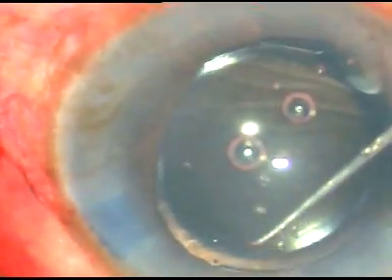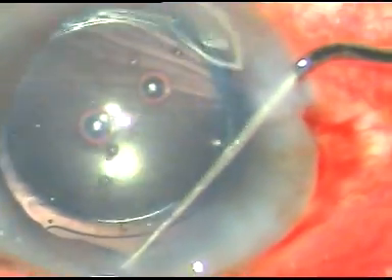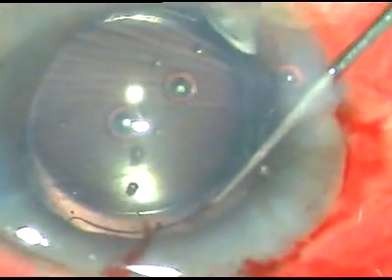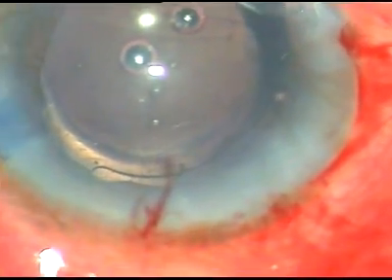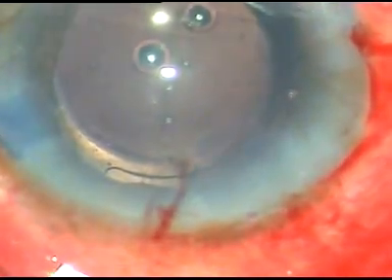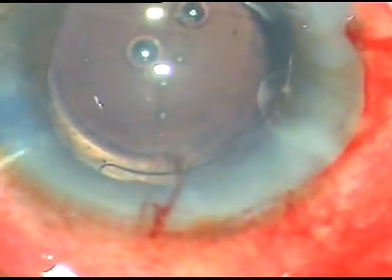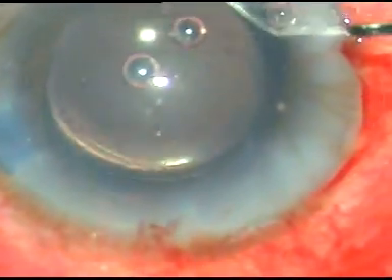So whatever medication we use, it is just to reduce formation of aqueous humor, so that formation of aqueous humor is reduced. Drainage is totally blocked.